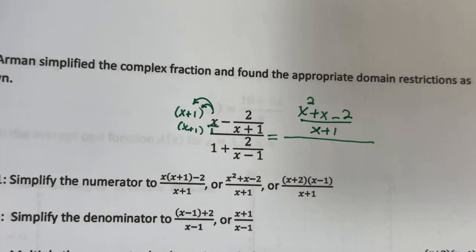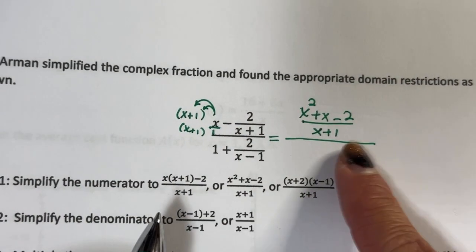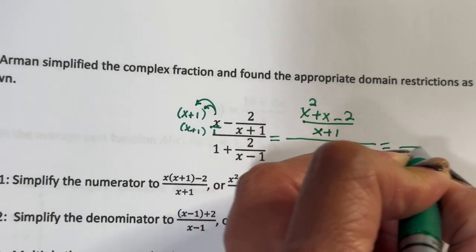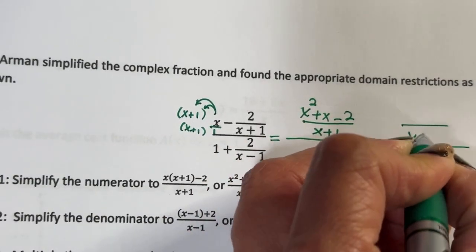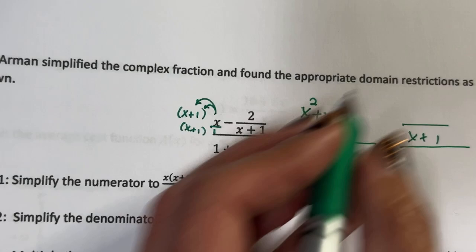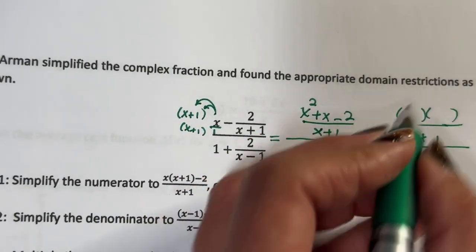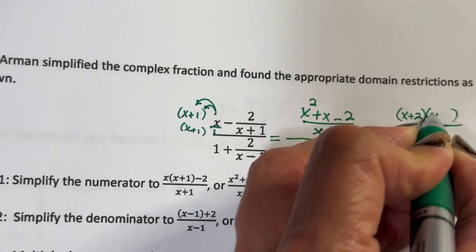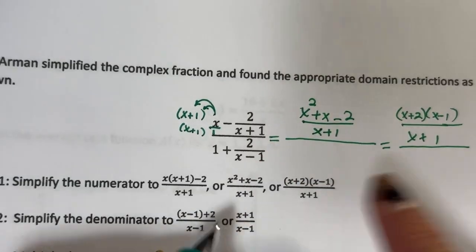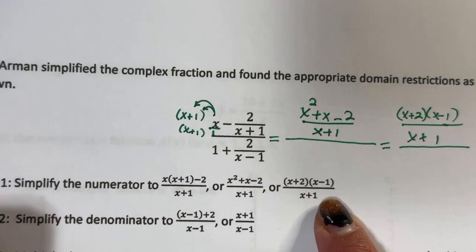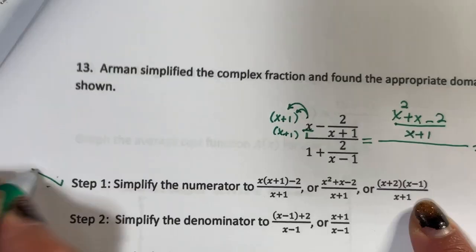That one's done. So we just don't have it factored yet. So let's go ahead and factor that numerator and see if we get the same thing that Armin did. Let's see, 2 numbers that multiply to negative 2 and add up to 1. It would be an x plus 2 and an x minus 1. And that's exactly what he got. So his step 1 checks out. Step 1's good. So that means it's not A.